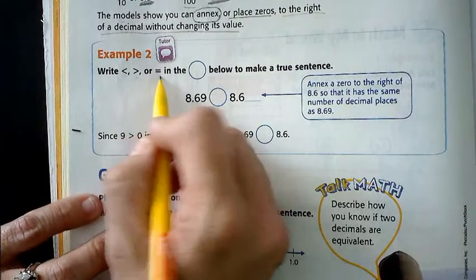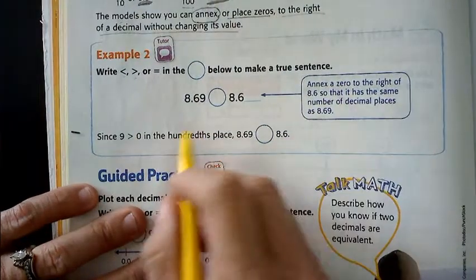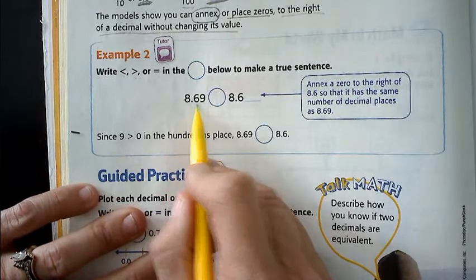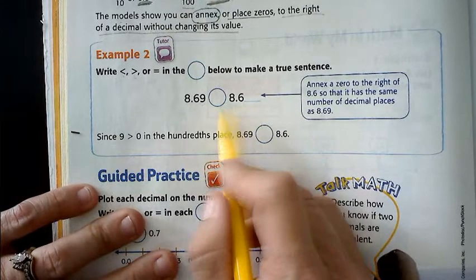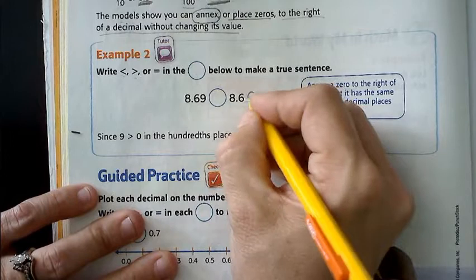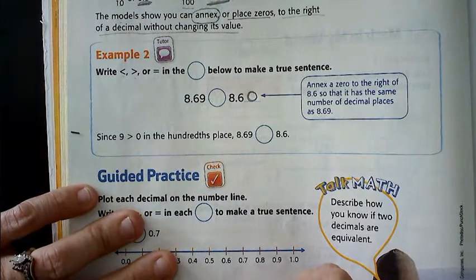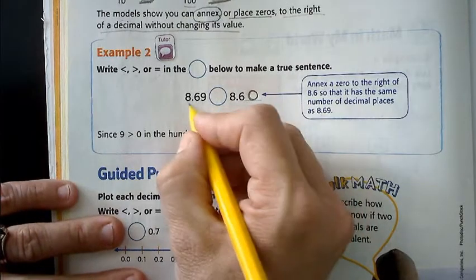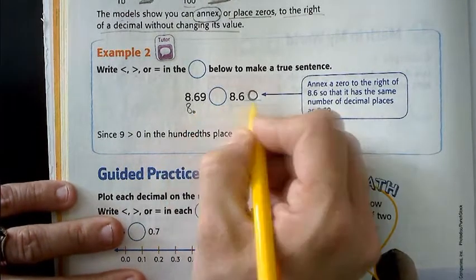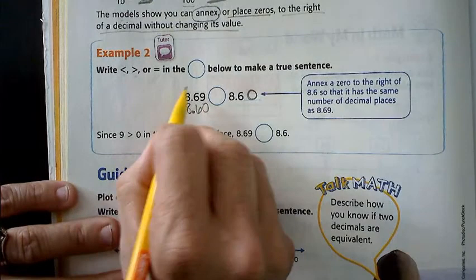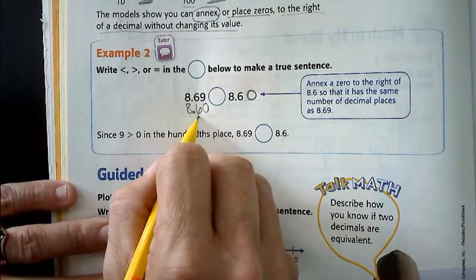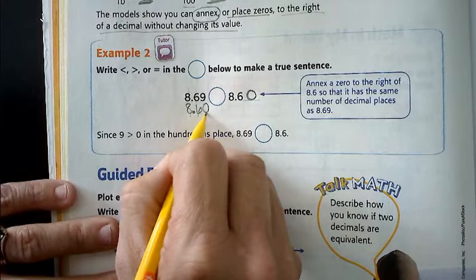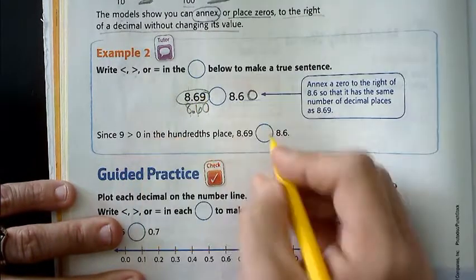So let's take a look at the examples. Write greater than, less than, or equal to in the circle below to make the sentence true. So we've got 8.69, and it wants us to annex a 0 so they have the same number of decimal places. So let's just make this 8.69 and 8.60. So if we follow our rule and stack up the decimals, 8.60, we could start here and go, oh, that's the same, let's go to the next digit. Oh, that's the same, let's go to the next one. 9 is greater than 0, so that whole number is bigger than the other.